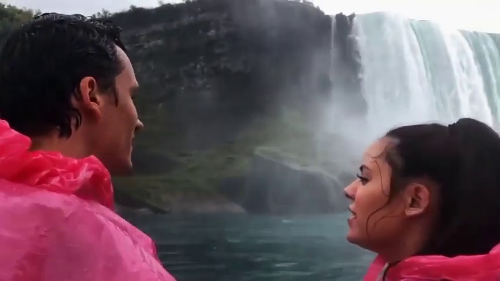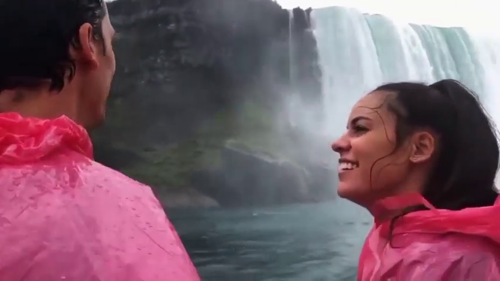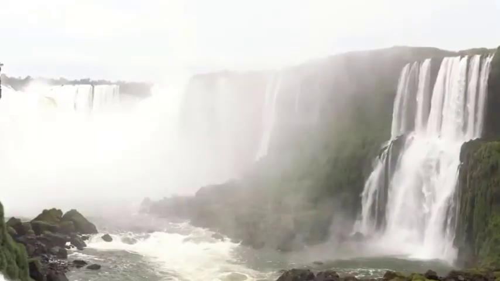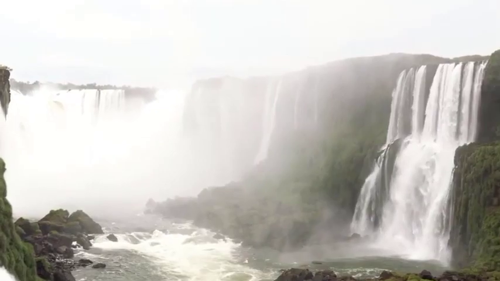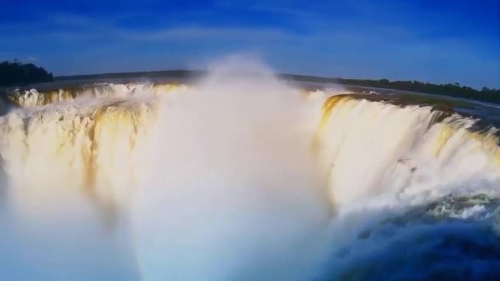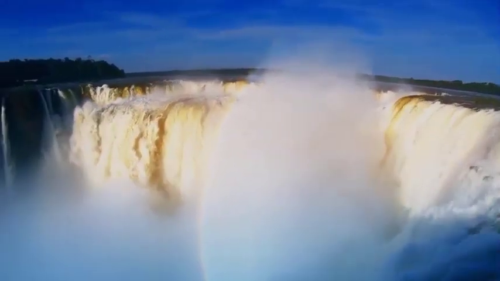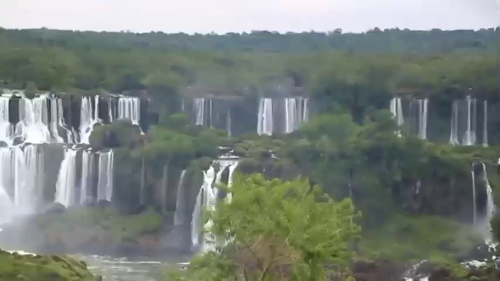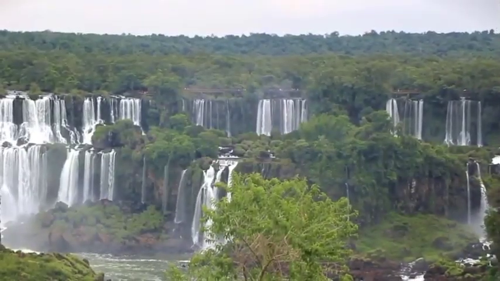14. Ban Gioc Detian Waterfall. This waterfall is located on the border of Vietnam and China. It is located on a karst hill in Daxin County, Chongzuo City, Guangxi Province, China. The location of this waterfall is adjacent to the Trung Khanh area in Cao Bang Province, Vietnam. It is about 272 kilometers from the national capital. This series of waterfalls has a height of about 30 meters.